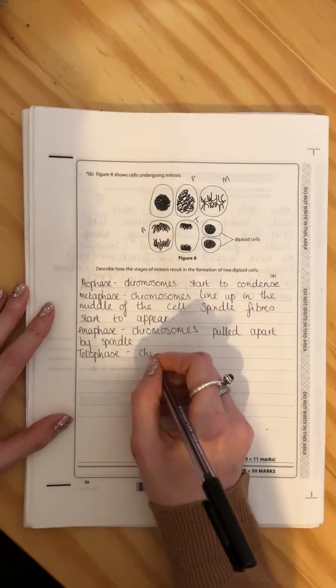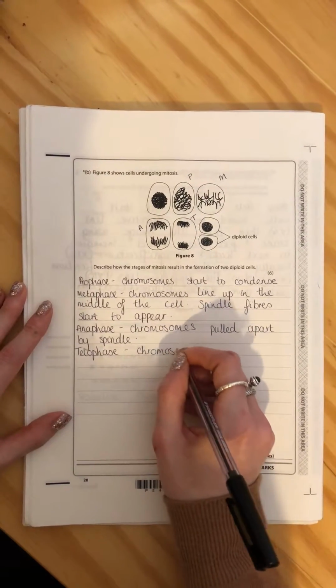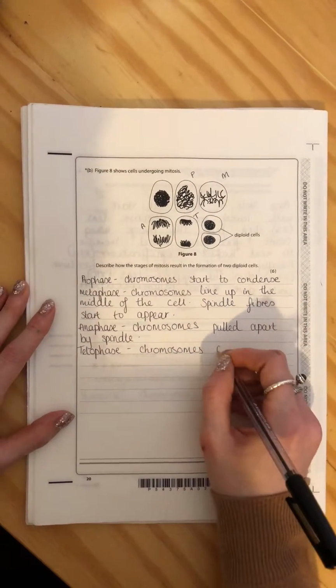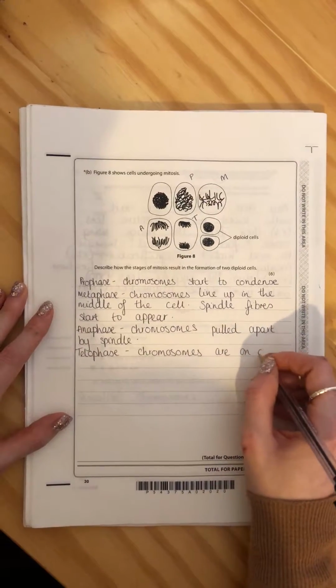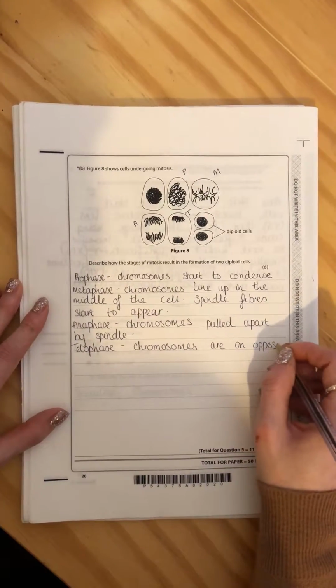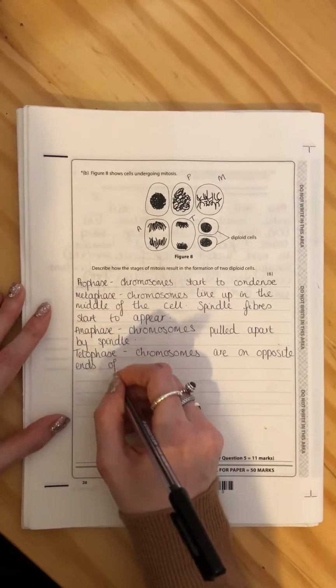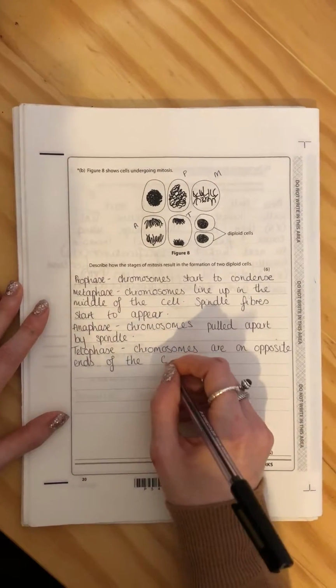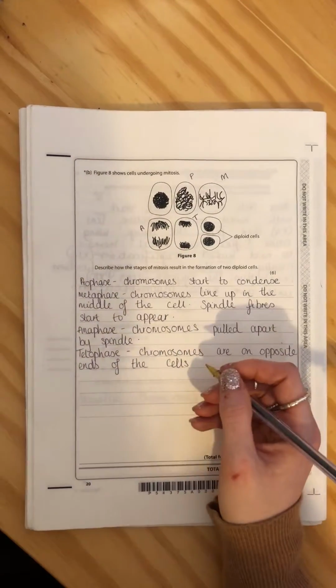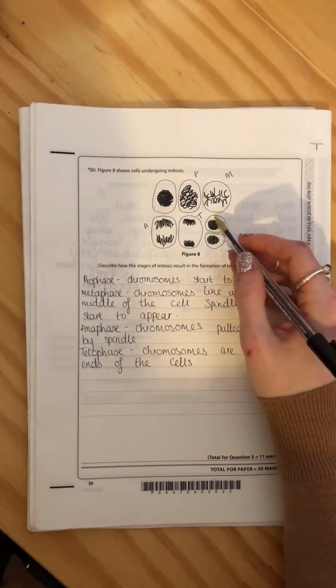So the chromosomes are on opposite ends of the cell. And after telophase, this is where cytokinesis happens.